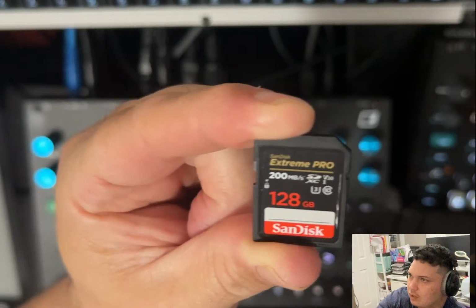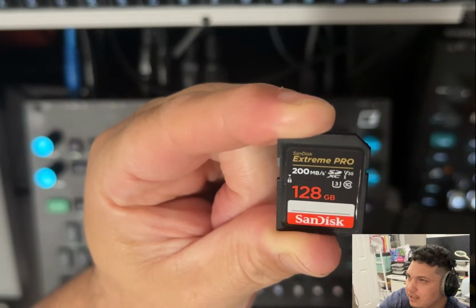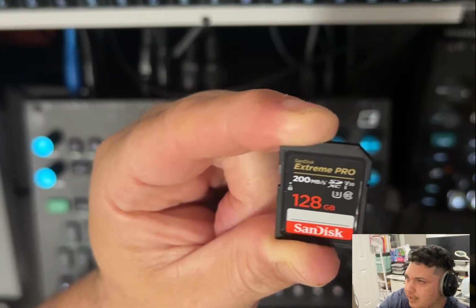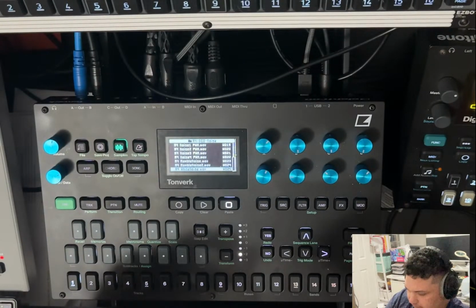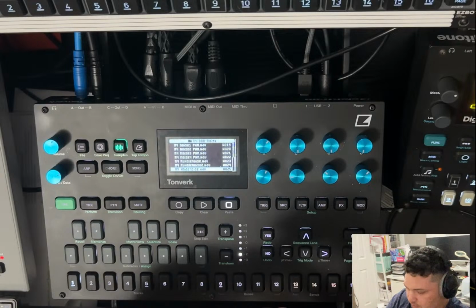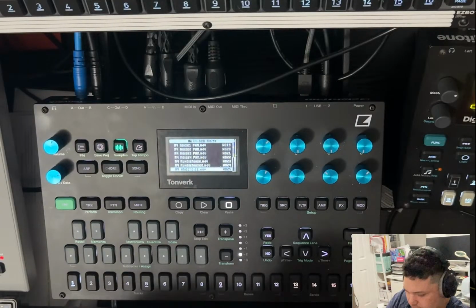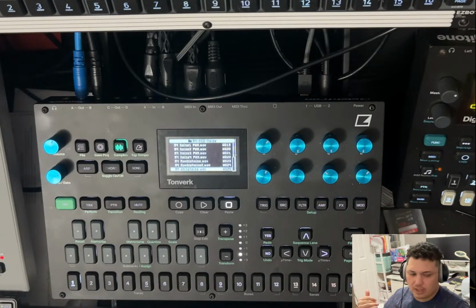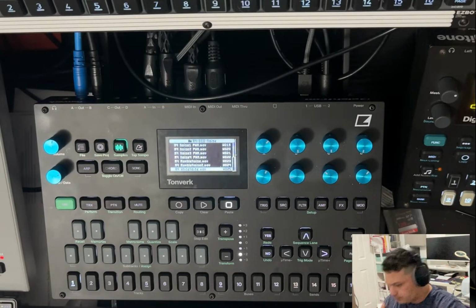And instead of 200 megabytes per second read, it's 150 megabytes per second read, and that one makes the machine work way faster. Loading times are very short on the Tonverk now when it comes to loading projects or loading samples and things like that.